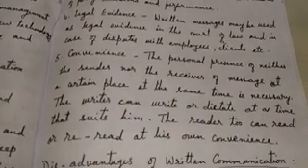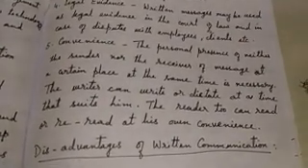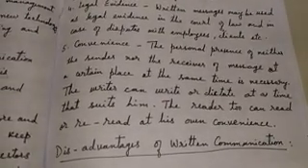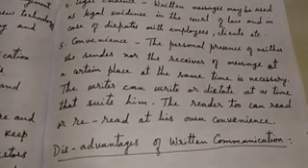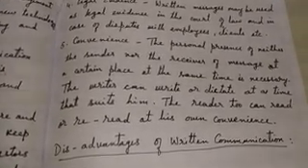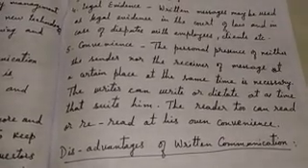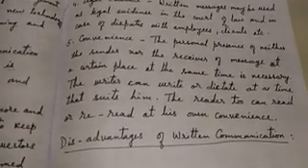Convenience. The personal presence of neither the sender nor the receiver of the message at a certain place at the same time is necessary. We may not be present in the same room or under the same roof. It just has to be written so that when I have a convenient time, I can go ahead and read the message that has been written for me. That is what convenience is all about.